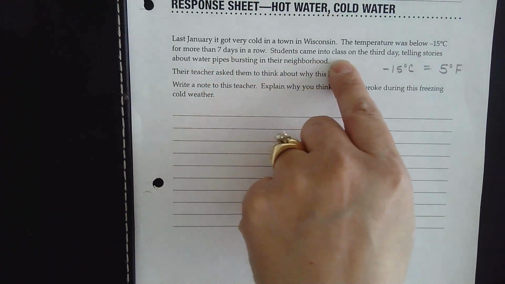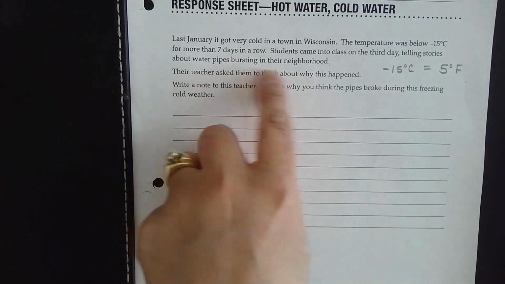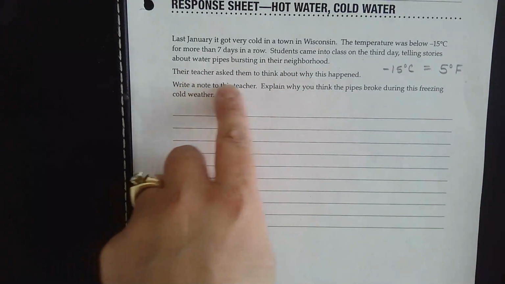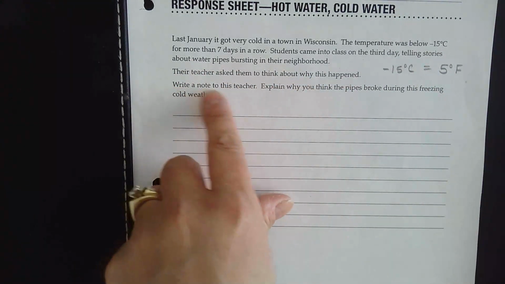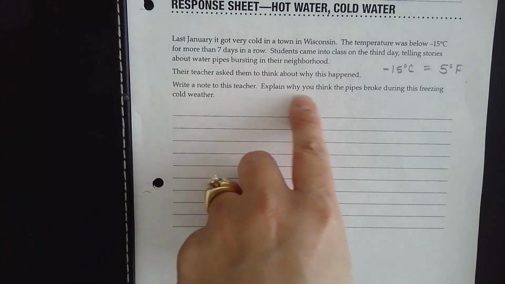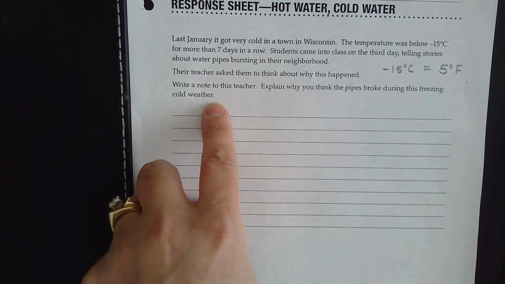Students came into class on the third day telling stories about water pipes bursting in their neighborhood. Their teacher asked them to think about why this happened. Write a note to this teacher. Explain why you think the pipes broke during this freezing cold weather.